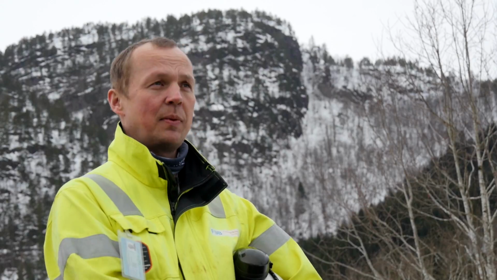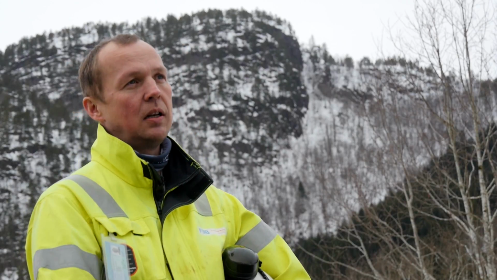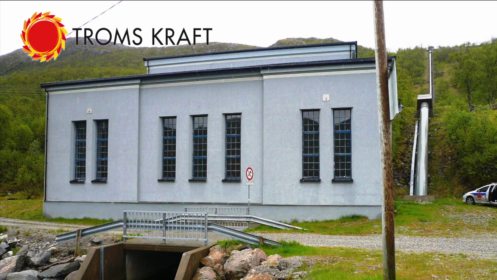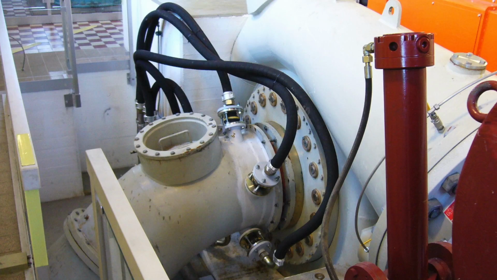The idea was first developed by Dr. Morten Kjeldsen by request of Statkraft. One of their power plants is subject to minimum flow requirements, a flow that would damage the turbine under normal circumstances.